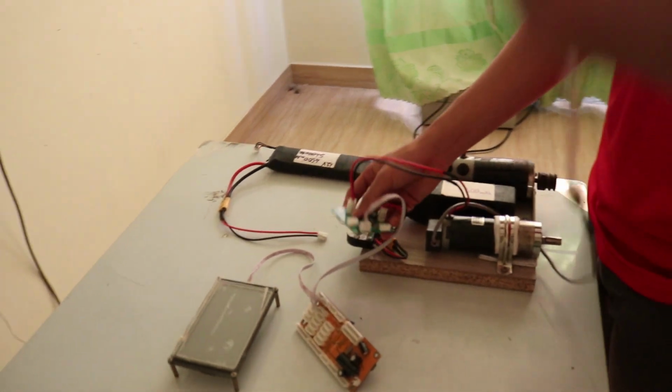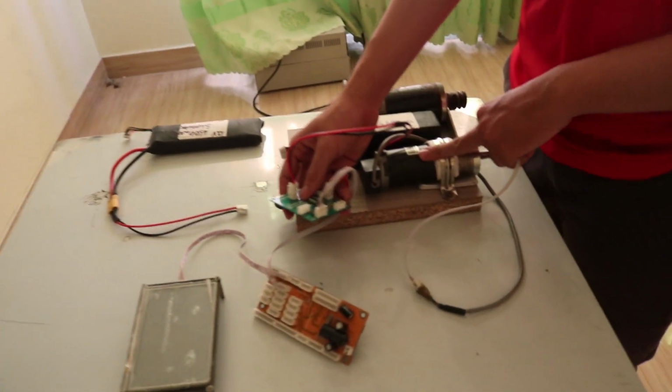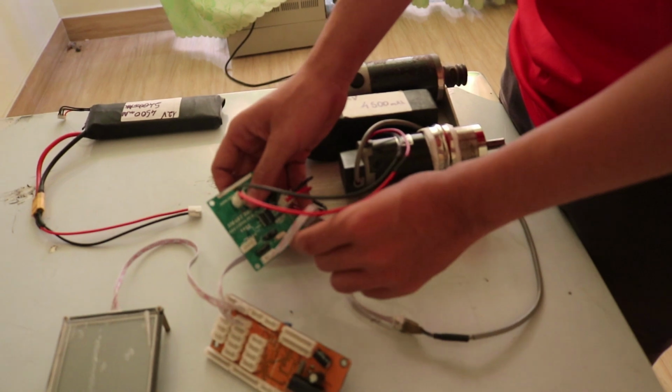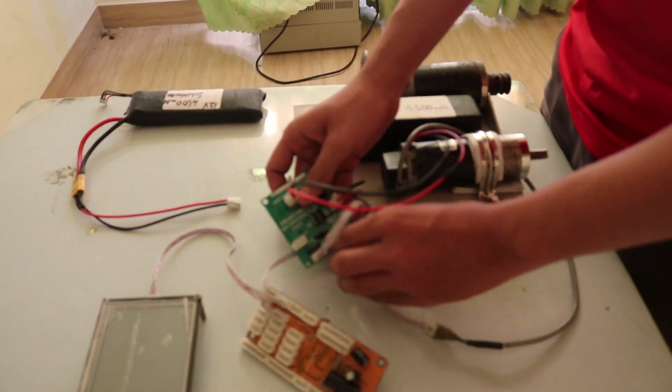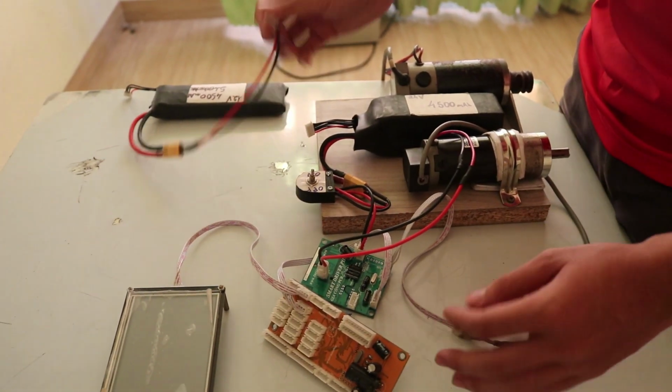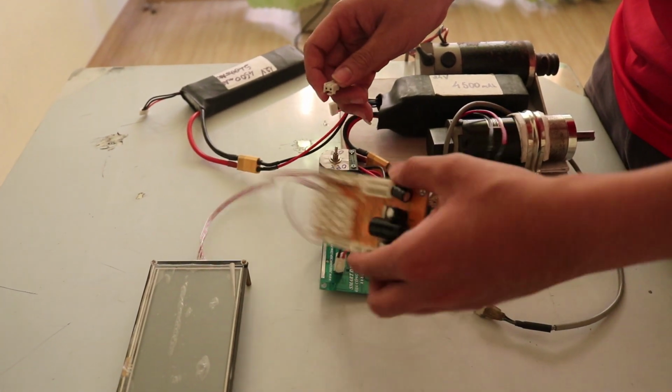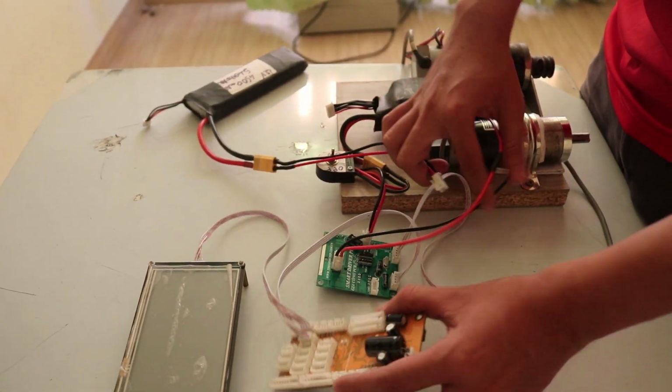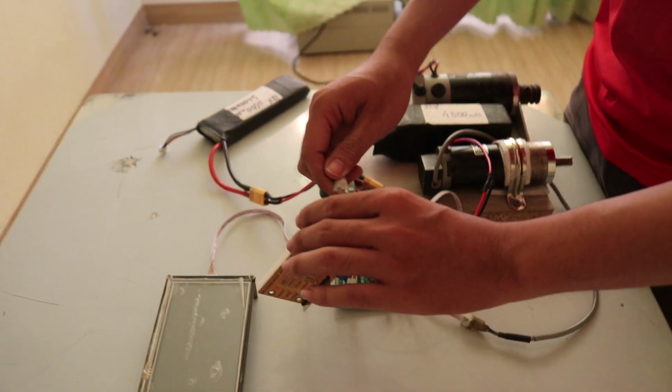Connect the encoder wire from the DC motor to the encoder port on the driver. Apply the power supply for the F4 mainboard.